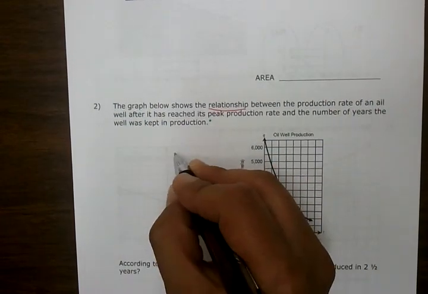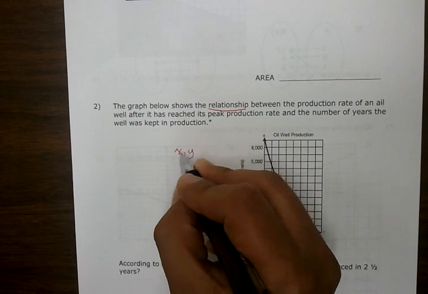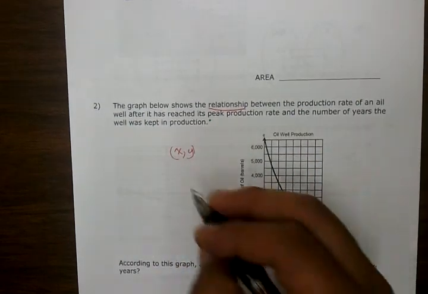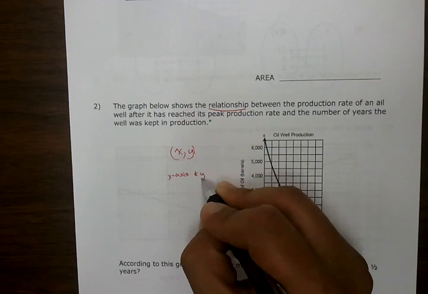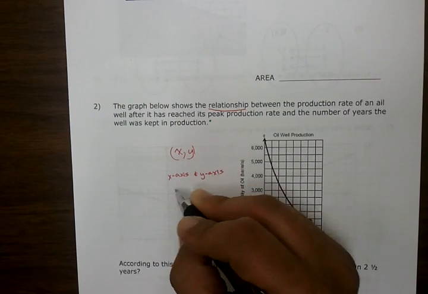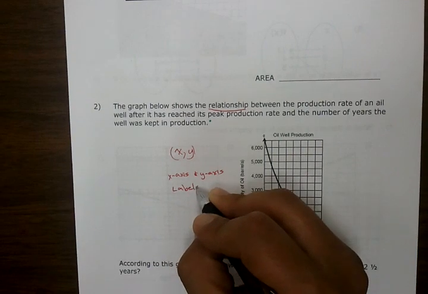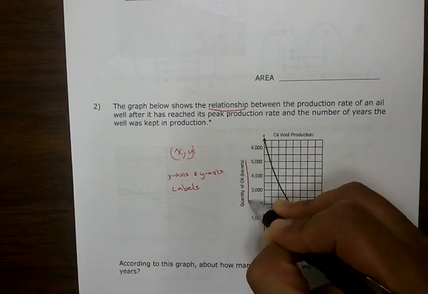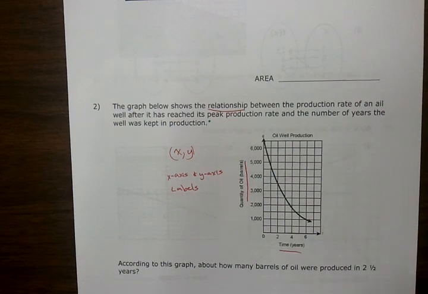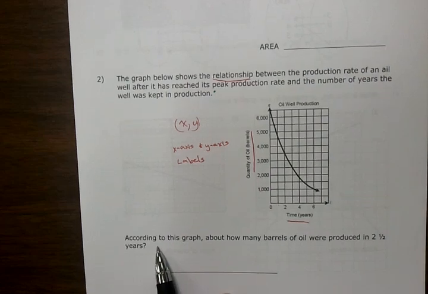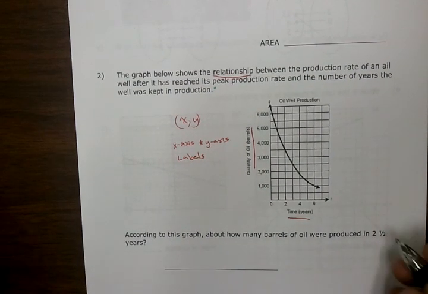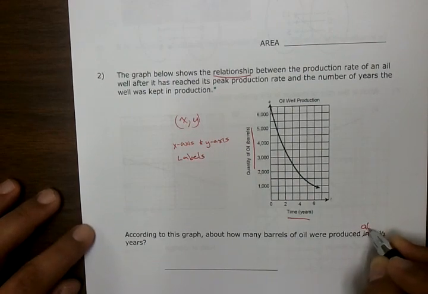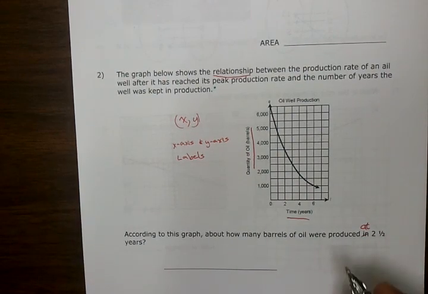there is an x and y values that are going to be produced. So we're going to be looking at the x-axis and the y-axis, and importantly we're going to be looking at the labels. What are the labels? Labels are these: quantity of oil barrels and time in years. So when you look at what it says here, the question goes like this: according to this graph, about how many barrels of oil were produced at, correction on the review, 2.5 years.